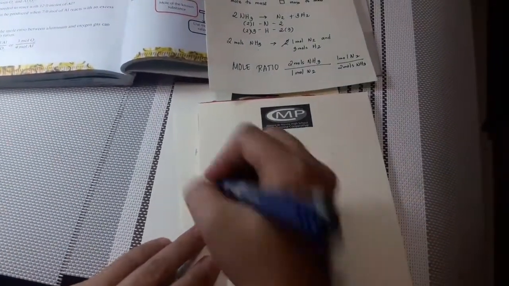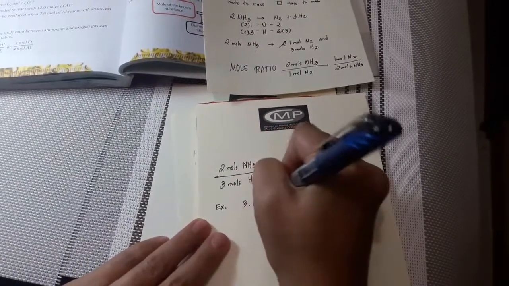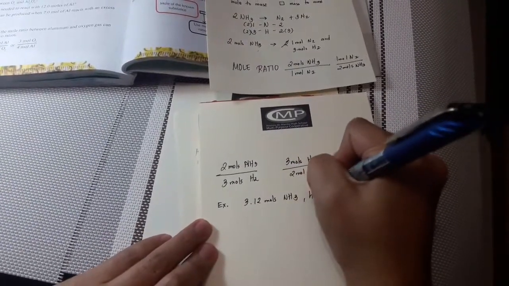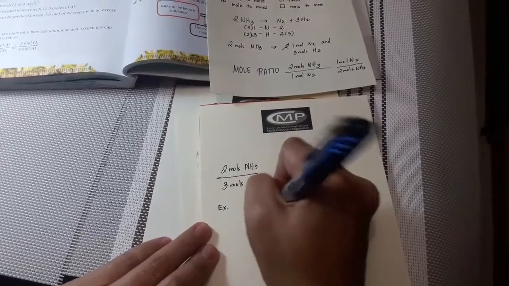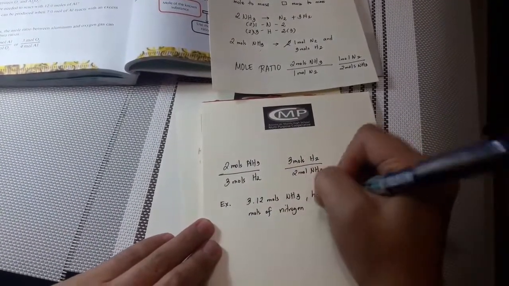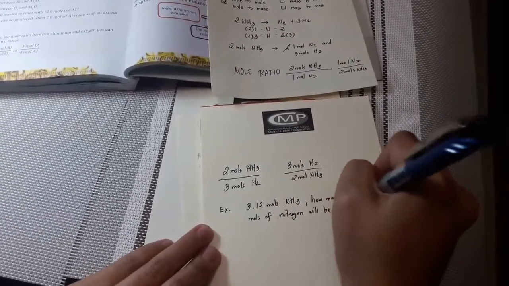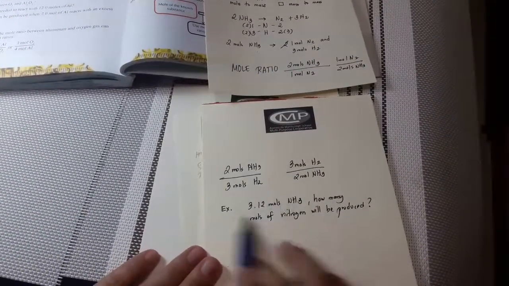Now, let's say we have a problem. Let's say we have 3.12 moles of ammonia. How many moles of nitrogen will be produced? Again, for our problem, we have 3.12 moles of ammonia.